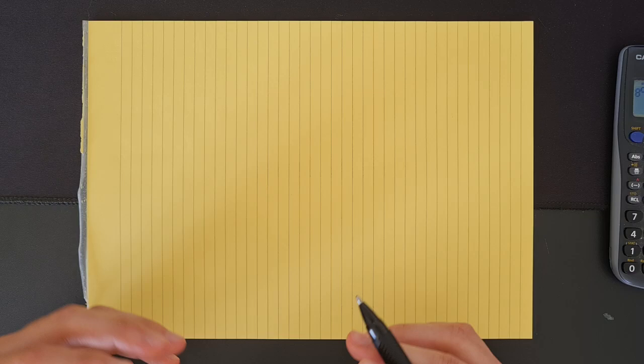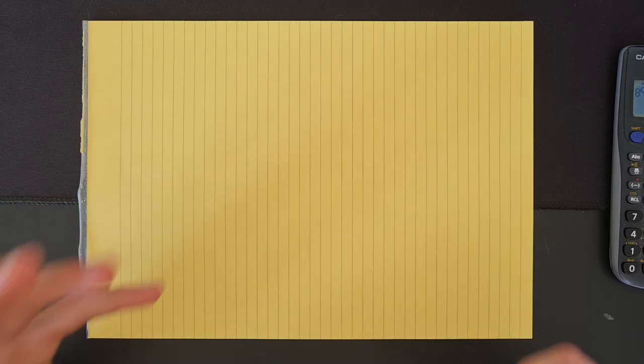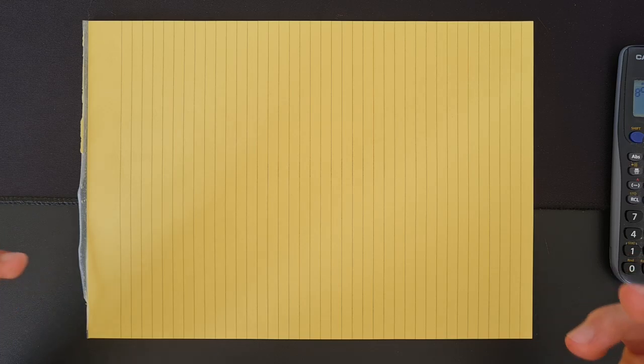Hey everyone, today we're going to be learning how to integrate. Integration is actually very simple and I'm going to show you how to do it very easily. The first thing that you need to know is the general formula for integrating.